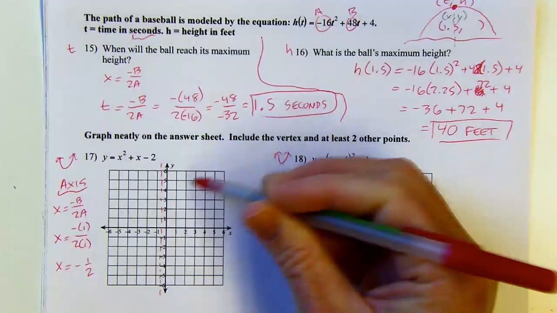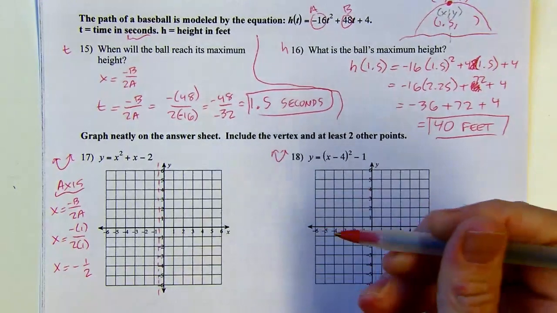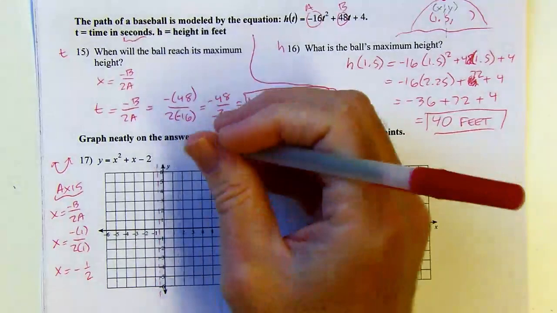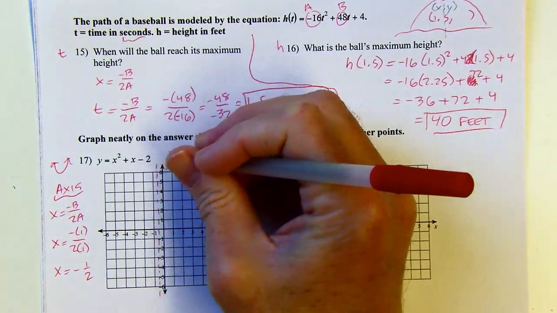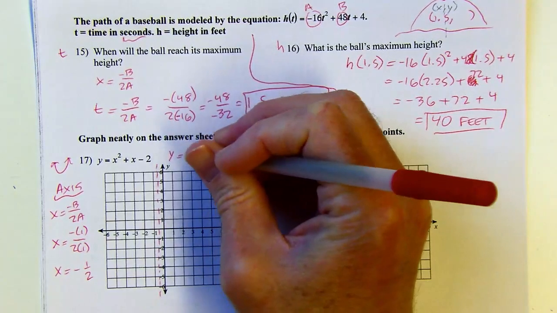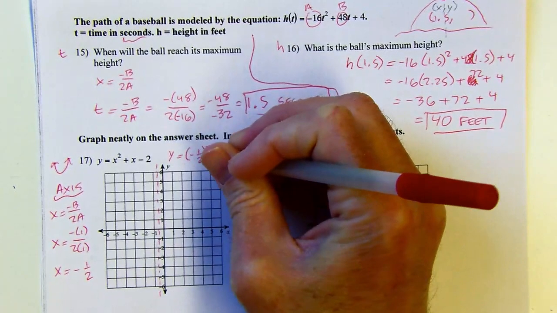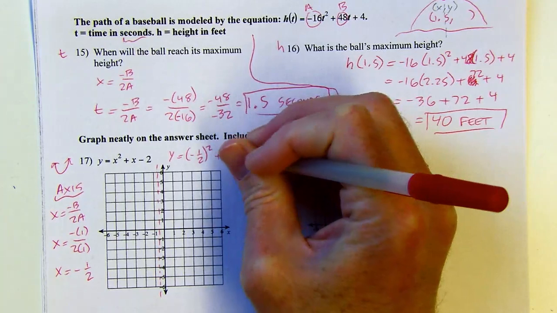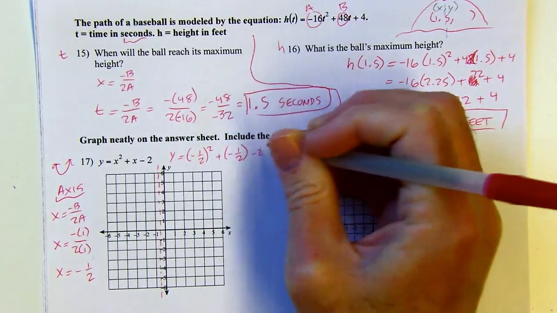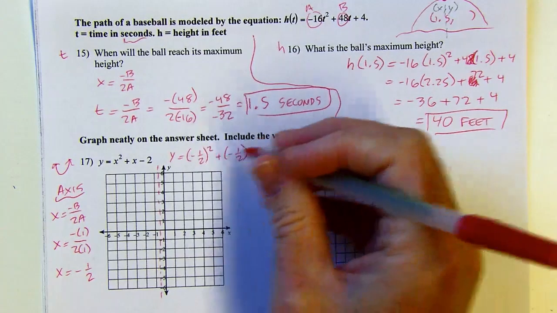So now I just need to find where on that line the y coordinate is. So let's plug in negative 1/2 for x, and yeah, you could do this as a decimal, but I'm just going to do it like this. It's a nice little exercise in dealing with fractions.